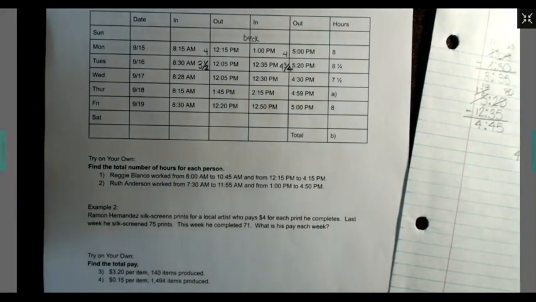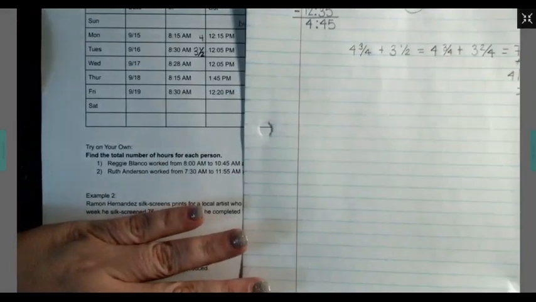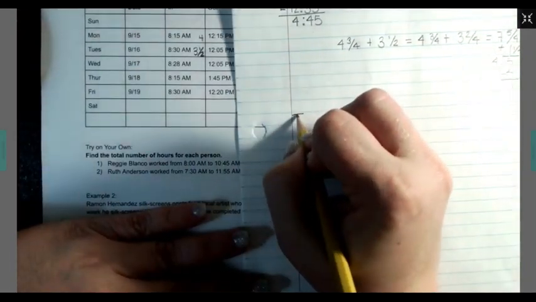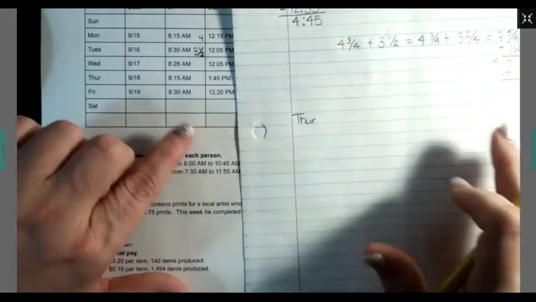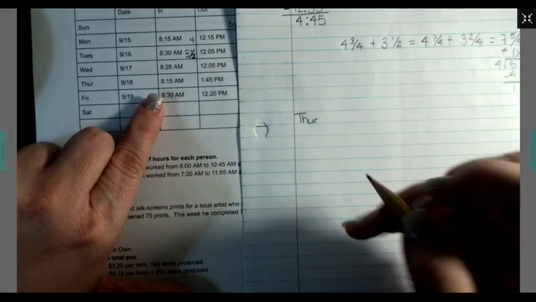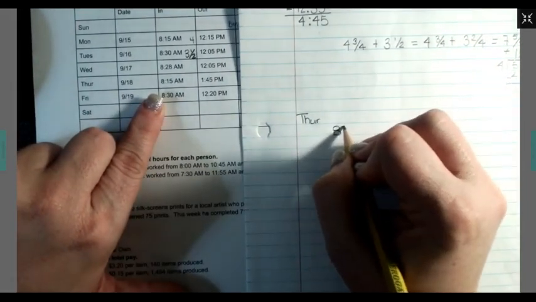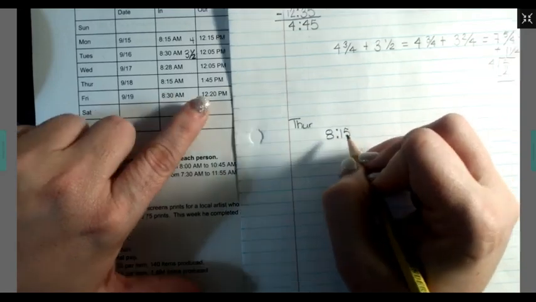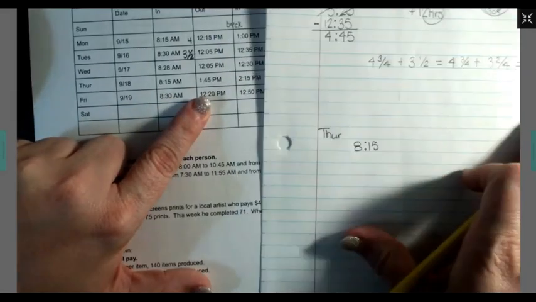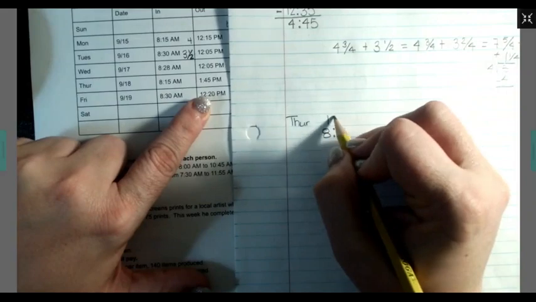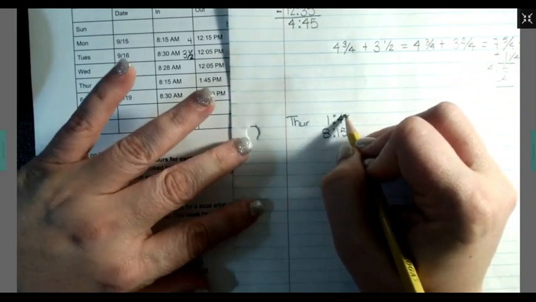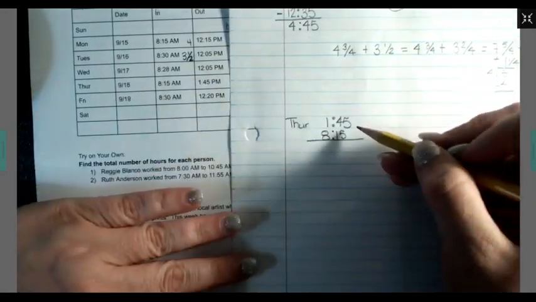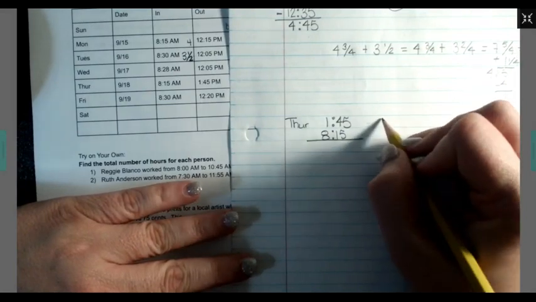Now, I'm not going to go through Wednesday, but I am going to go through Thursday because Thursday is one of the ones that we were required to do. So let's take a look. Thursday says we clock in at 8:15. We clock out at 1:45. Remember, out minus in.